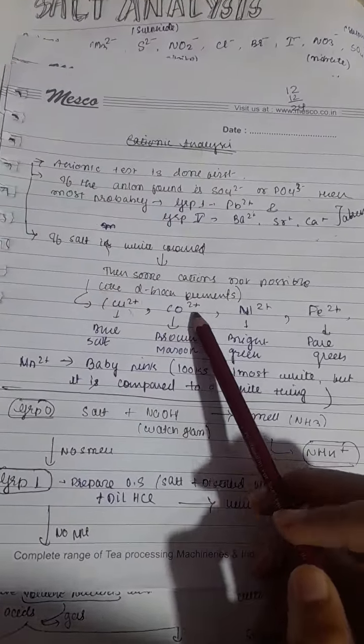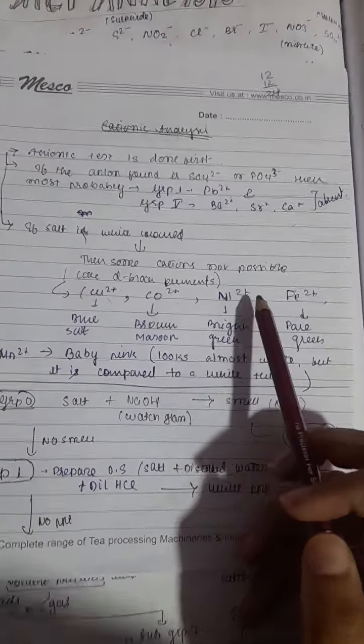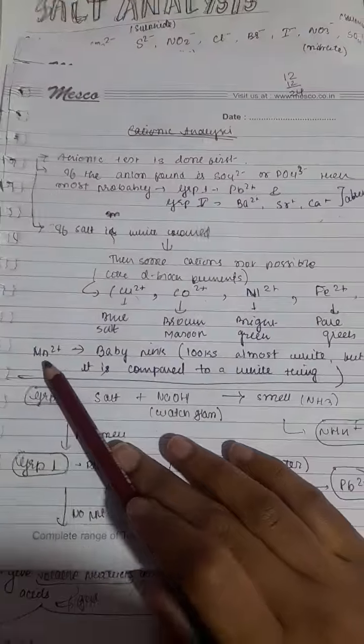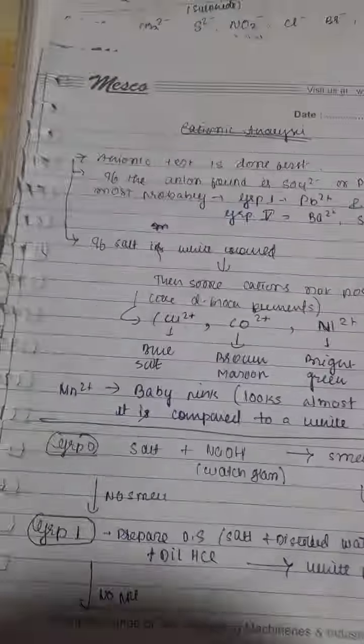If it is cobalt, then it will be brown or maroon in color. If it is nickel, then it will be bright green. If it is iron, then pale green. And if it is Mn2+, it will be baby pink in color.